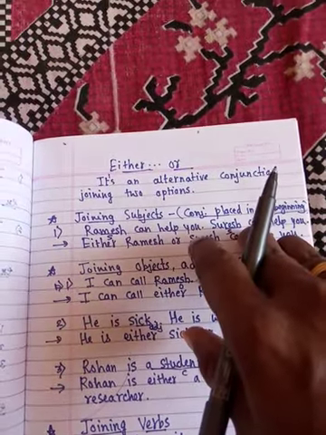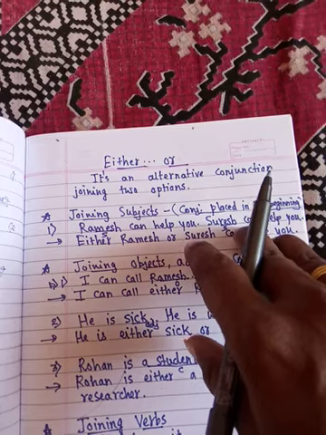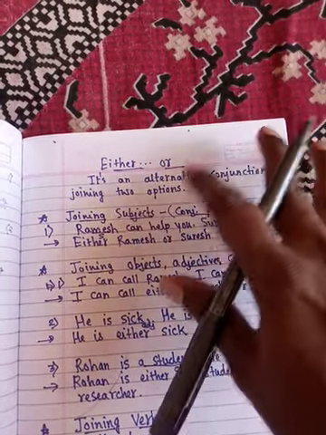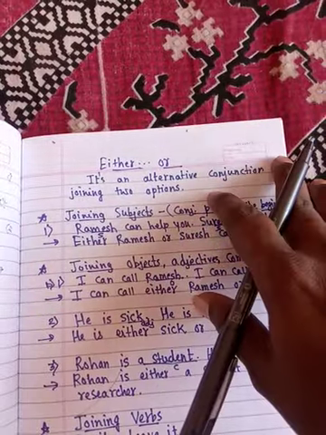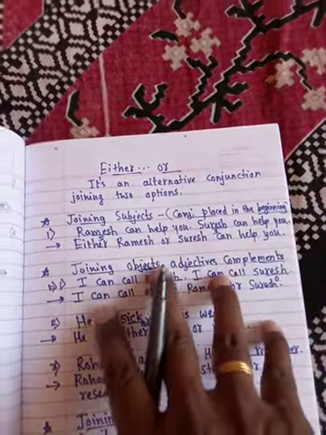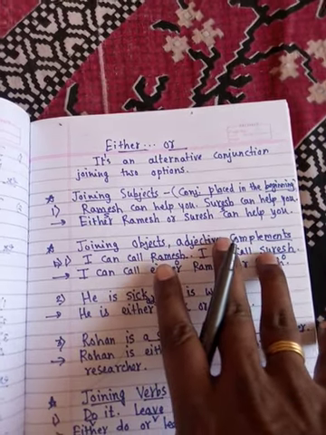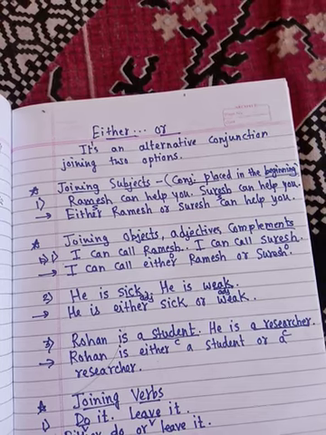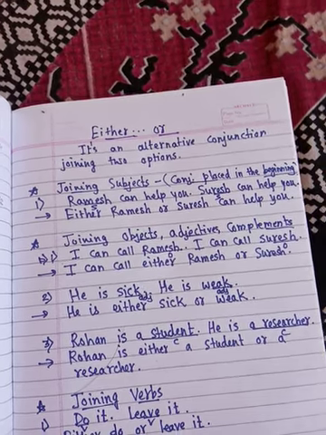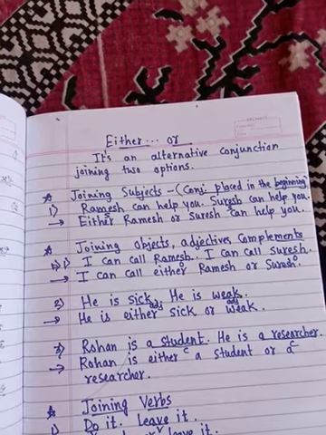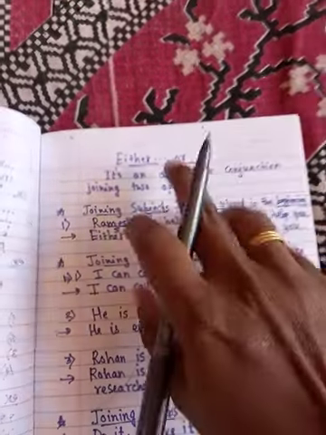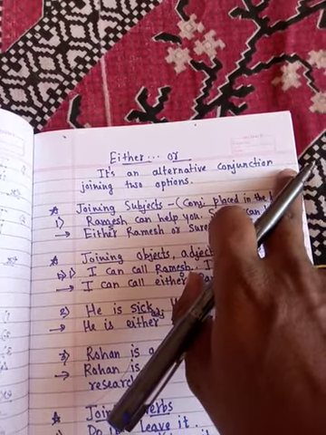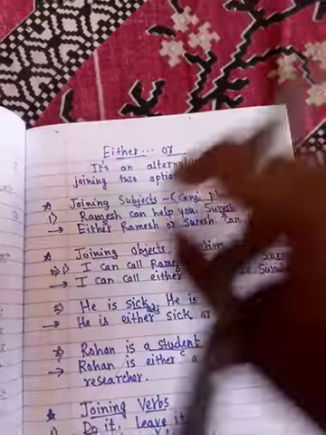I'm taking it separately. Why? Because there are some common mistakes while joining sentences using either or and neither nor. So I have separated it so that you should not commit those mistakes in the exam. Very rare and common mistakes are there, and that mistake is particularly related with the position of conjunction in a sentence. So it's clear that either or is an alternative conjunction, meaning it joins alternatives or joins two options.